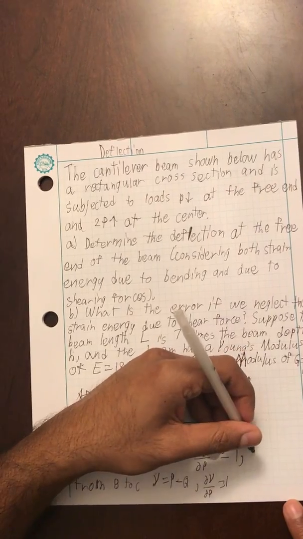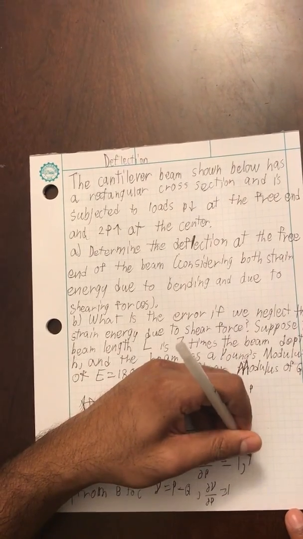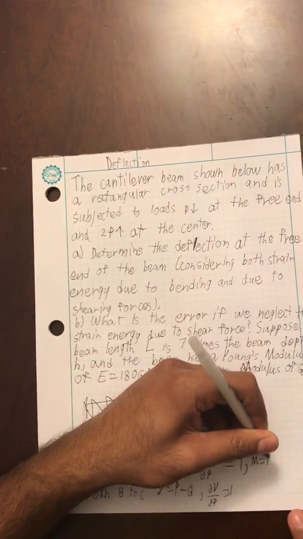Now let's continue. For A to B, the moment is equal to PZ.